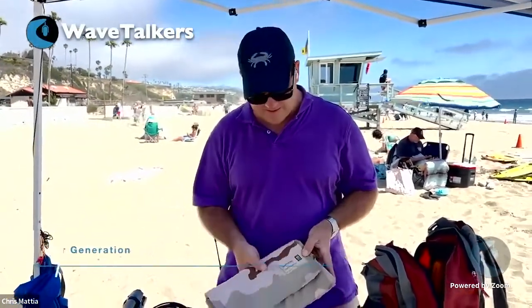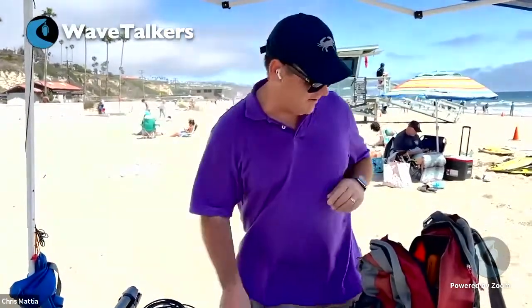We're going to be deploying these to make sure we have enough power to run our radio, the computer, and all of the other equipment that we've got with us. So we'll have this set up here in just a few minutes.